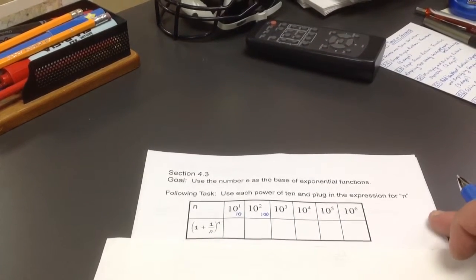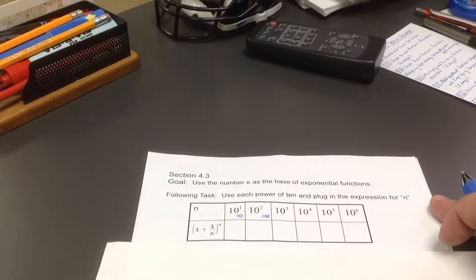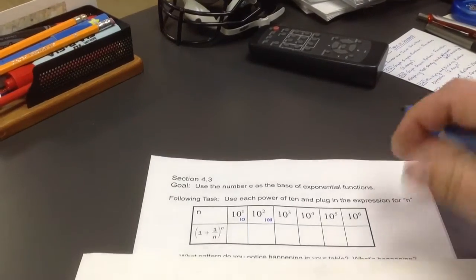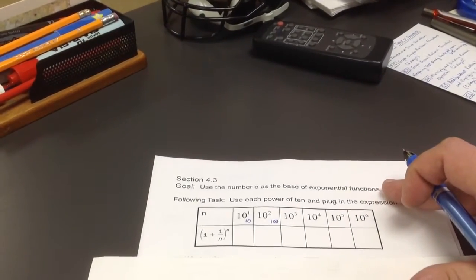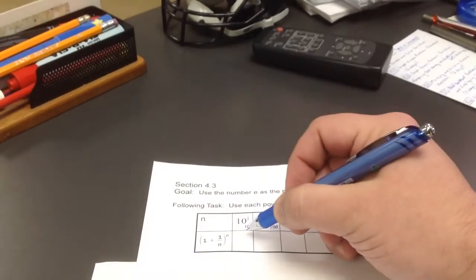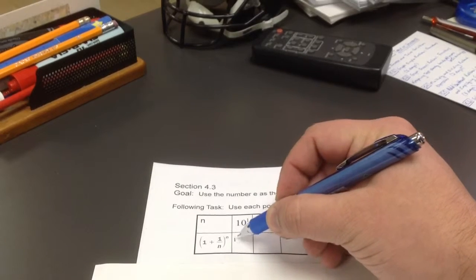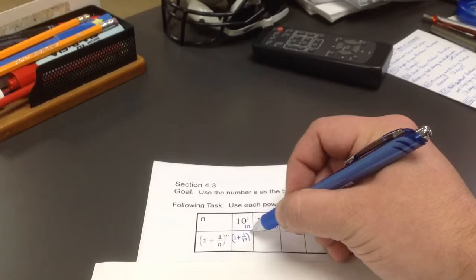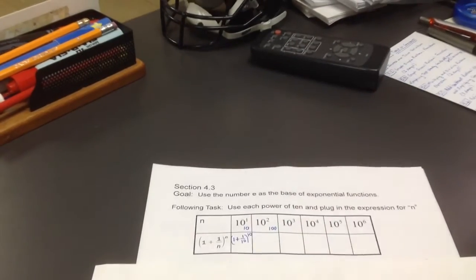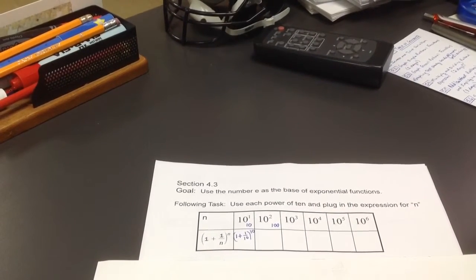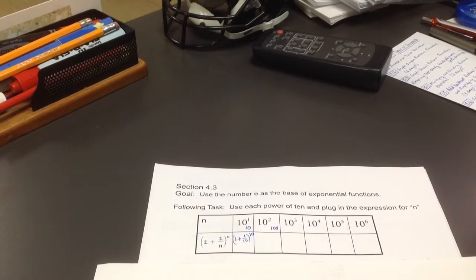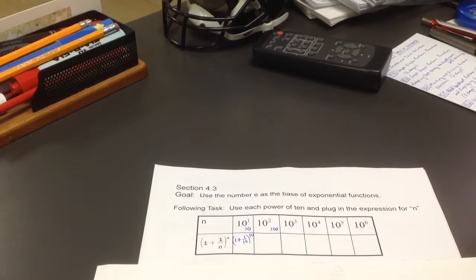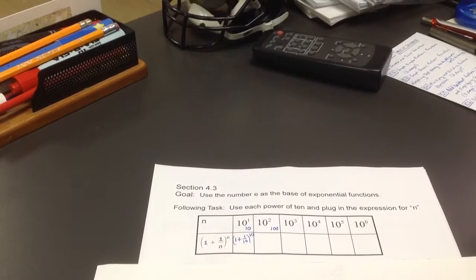If you're not sure what I mean, I can do this first one with just 10 to the first, and then you can see how it works out. If I plug in this, I have 1 plus 1 over 10, and then I raise it to the 10th power. I can type that in my calculator just the way I see it: 1 plus 1 divided by 10, raise it with the up caret symbol to the 10th power.